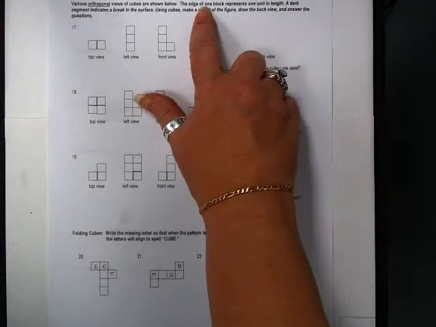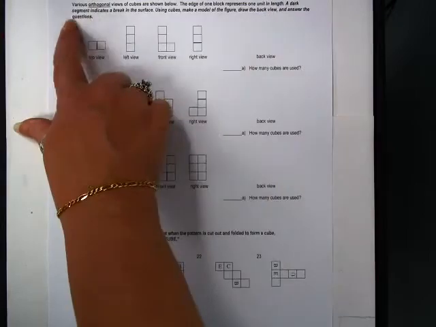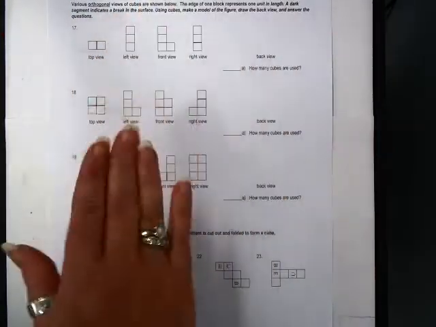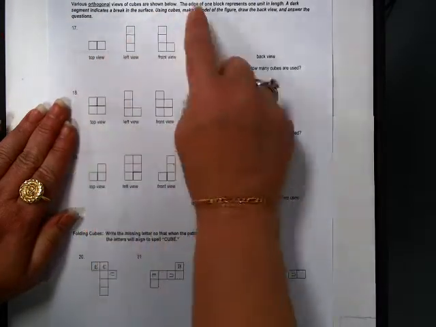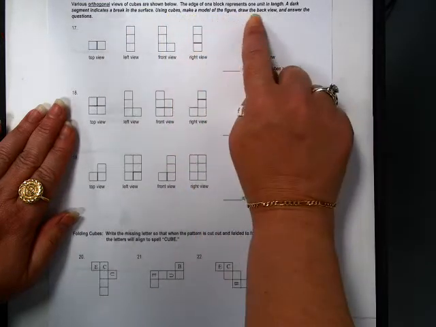Okay, so on this next one, it says, various orthogonal views of cubes are shown below. The edge of one block represents 1 unit in length. A dark segment indicates a break in surface. That means that it's like a stair step. They're not at the same level. Using cubes, make a model of the figure. Draw the back view and answer the question.